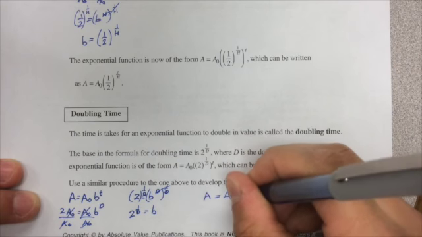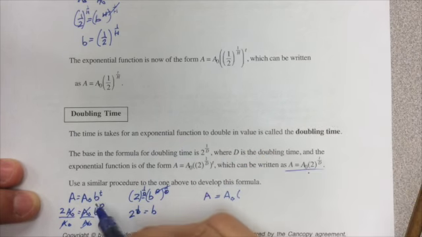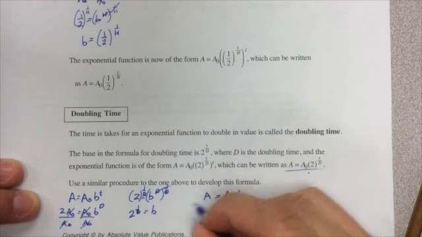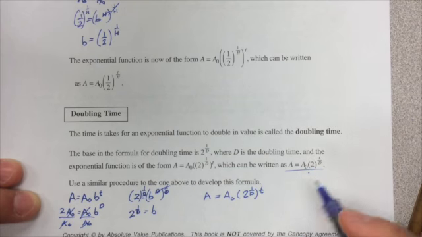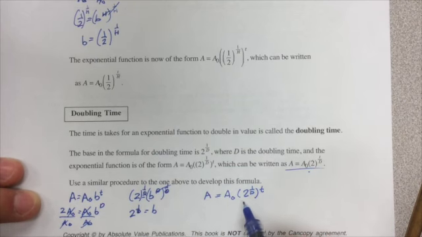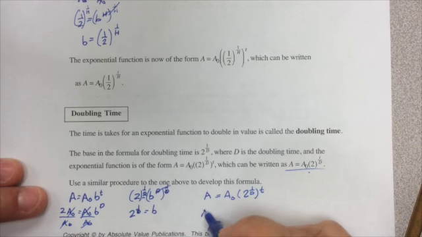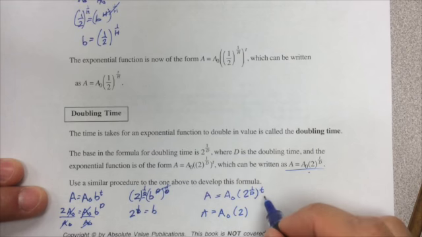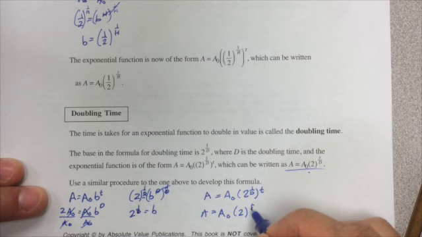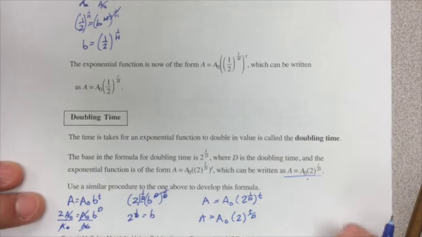So my original expression was A naught B to the power of t, but B, remember, is equal to 2 to the 1 over d to the power of t. And we can then rewrite this expression as A is equal to A naught times 2, bring that 2 out, and we'll multiply these exponents, and that would be t over d.